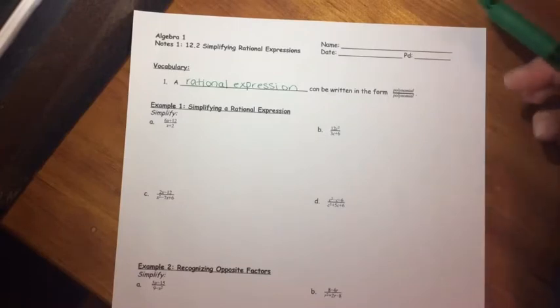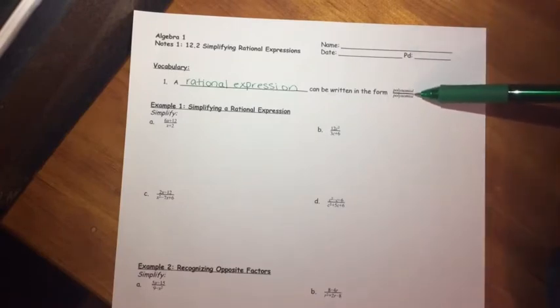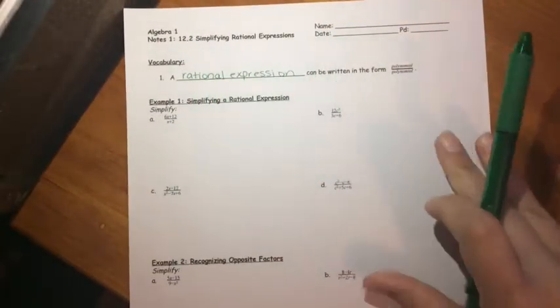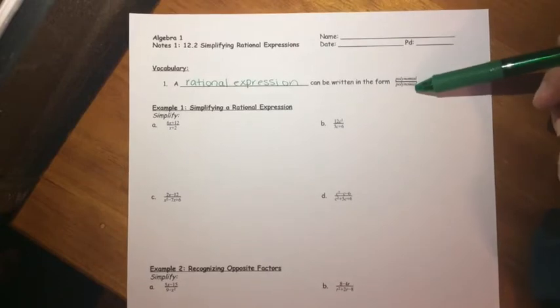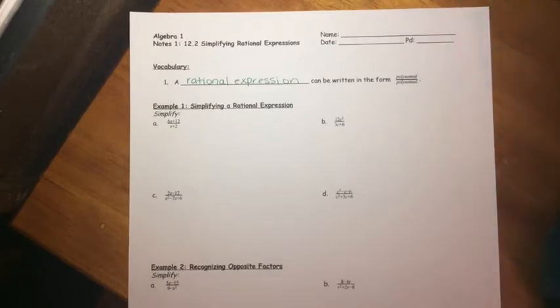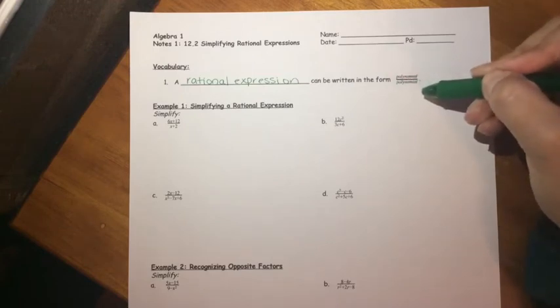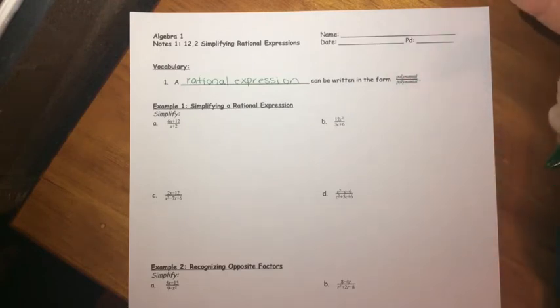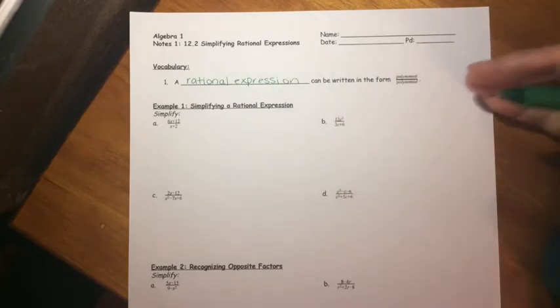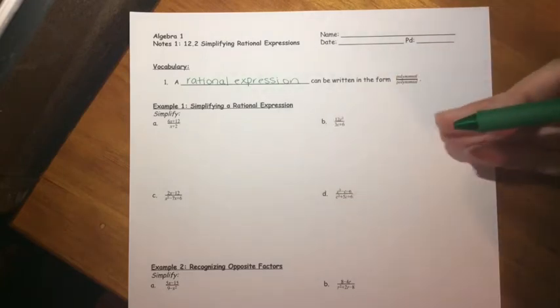can be written in the form of a polynomial over a polynomial, meaning a polynomial divided by a polynomial, okay? It's very vague in the sense that it can be any polynomial divided by any type of polynomial. So it could be a monomial, it could be a binomial, it could be a trinomial, it could be any type of polynomial divided by a polynomial.